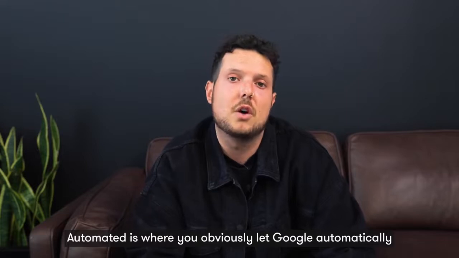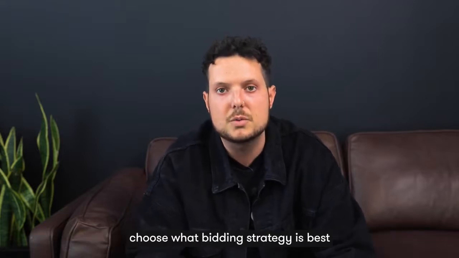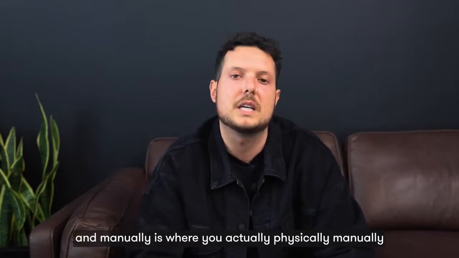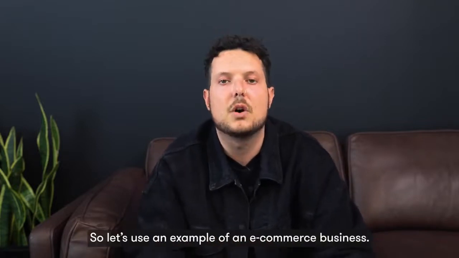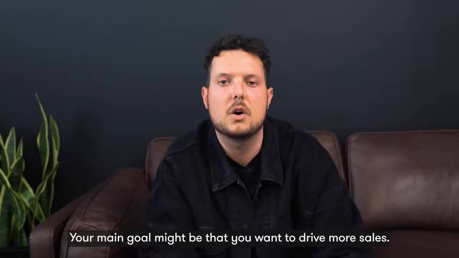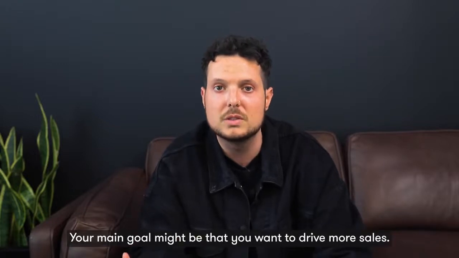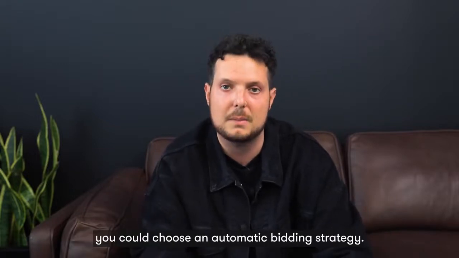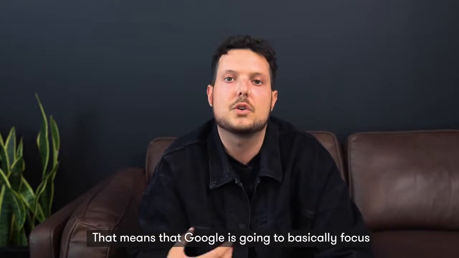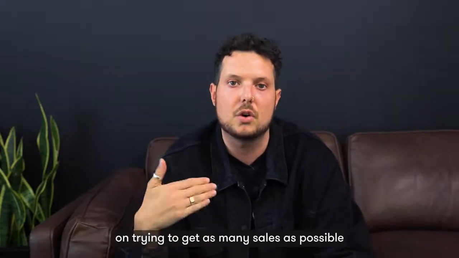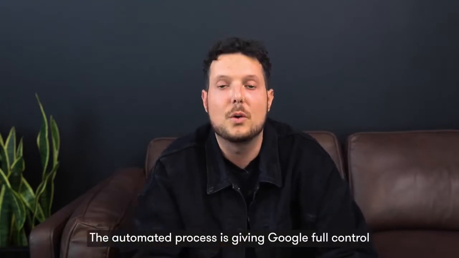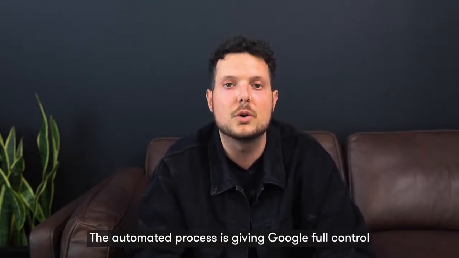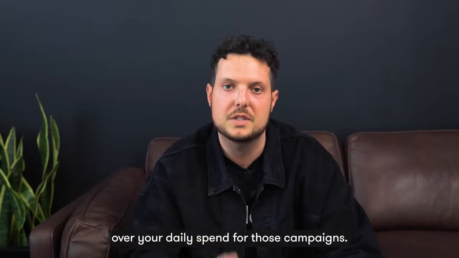Automated is where you obviously let Google automatically choose what bidding strategy is best, and manual is where you physically do it yourself. So let's use an example of an e-commerce business. Your main goal might be that you want to drive more sales, and by doing that, you could choose an automatic bidding strategy. That means that Google is going to basically focus on trying to get as many sales as possible by using its automated process. The automated process is giving Google full control over your daily spend for those campaigns.